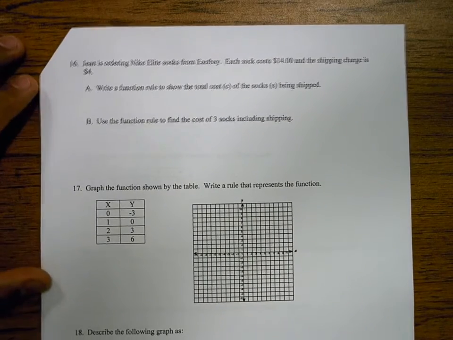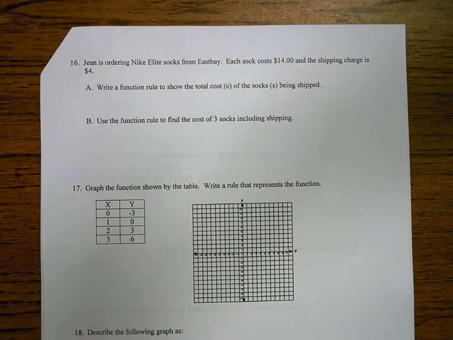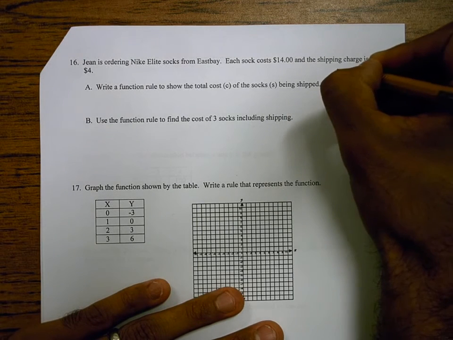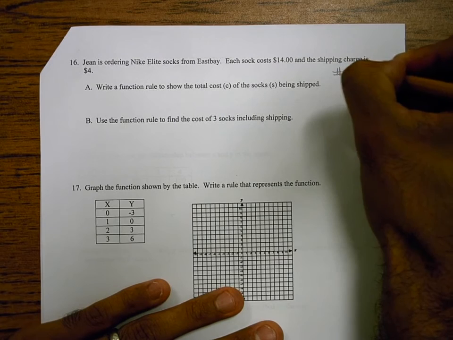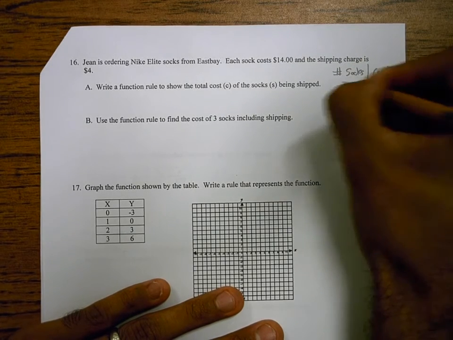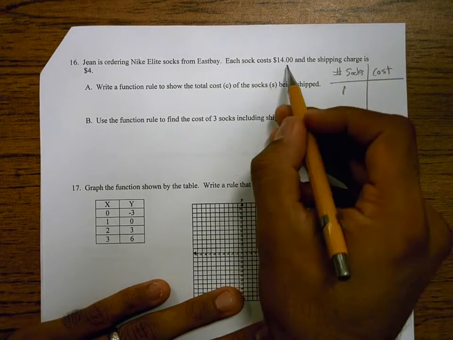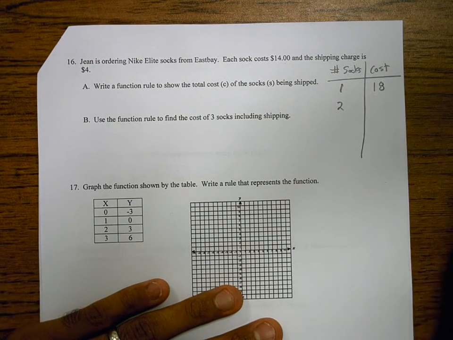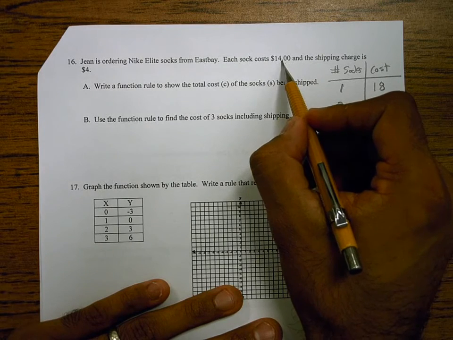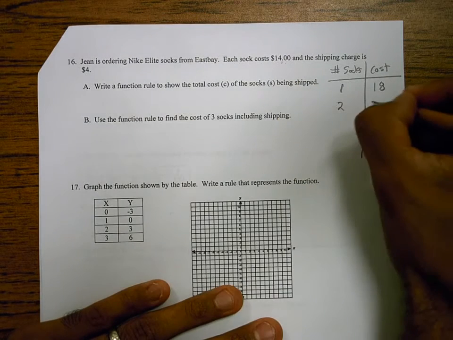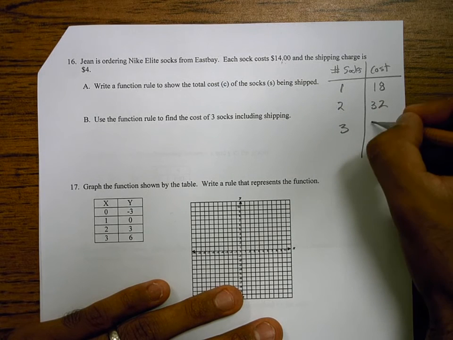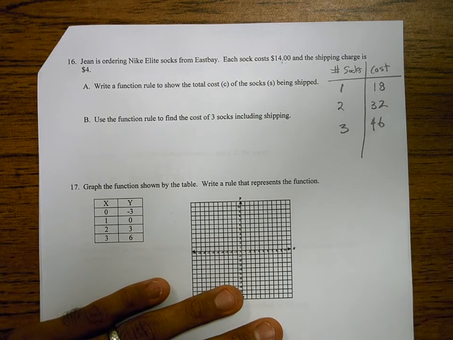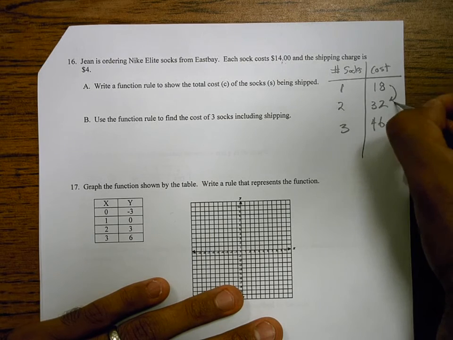Number 4 here. Gene is ordering some Nike Elite socks from East Bay. They cost $14 and the shipping charge is $4. So I'm going to go ahead and set up an input-output here. So this is the number of socks, and this is the cost. If I buy one pair of socks, it's $14 plus a $4 delivery charge or shipping. So that's $18. And 2 pairs of socks is going to be $28 for the socks, but still only $4, right? So that's $32. And then this one here is going to be $46.